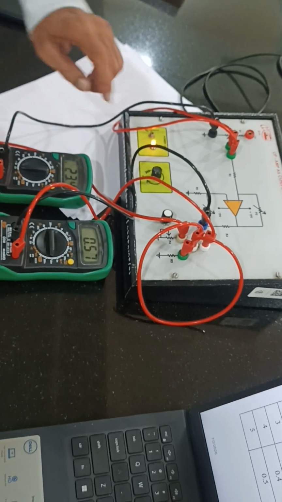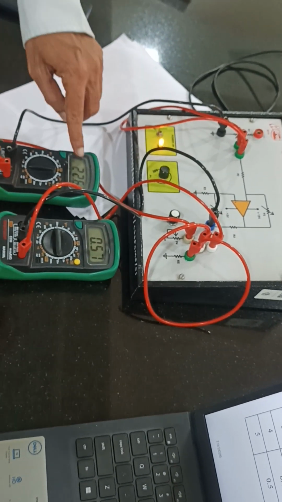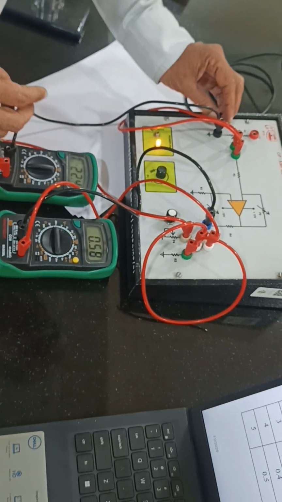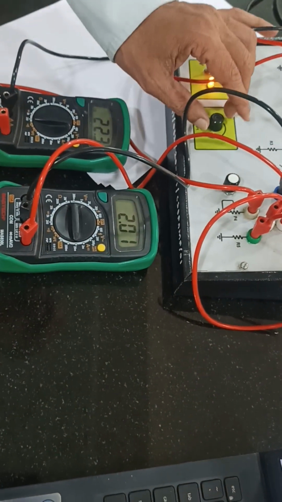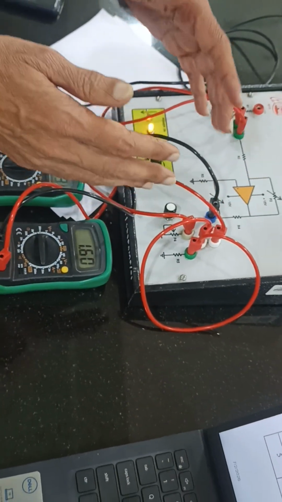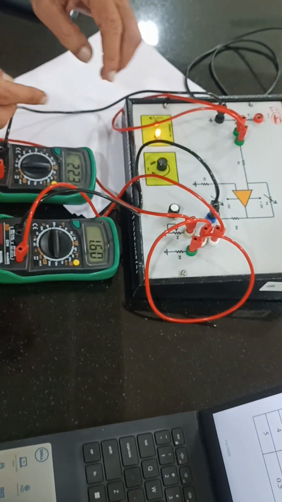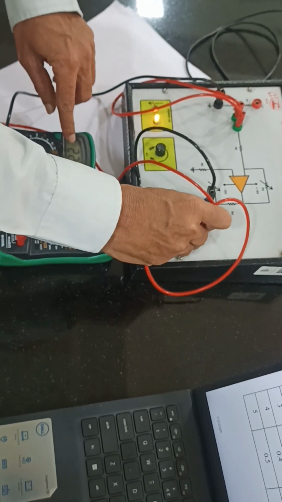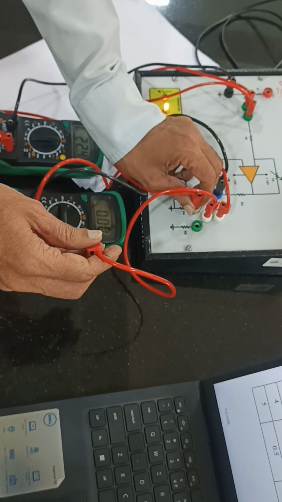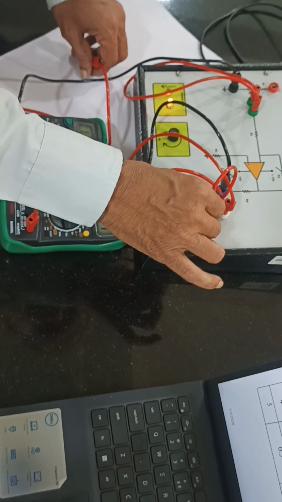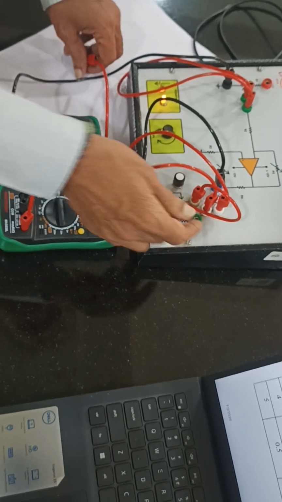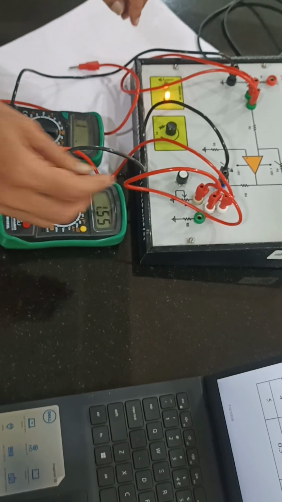So I will set this resistance to minimum value, 22 ohm, and then I will adjust the input current to some specific value, say 1.86, almost 1.86. Then we want to see how this current remains constant with respect to variable resistance. The resistance is 22 ohm now, and now I will remove this ohm meter, and then instead of connecting this wire here for a fixed resistor, I will connect it to the variable resistor. Now you will find that the current is 1.55.